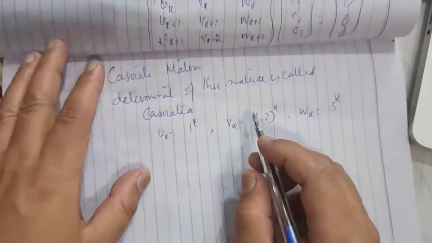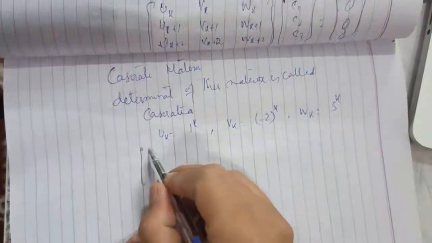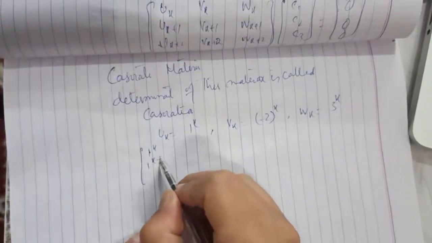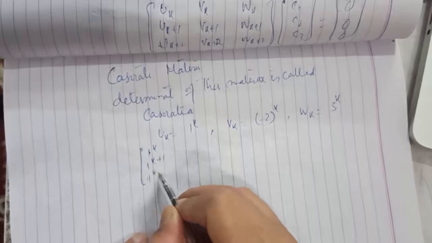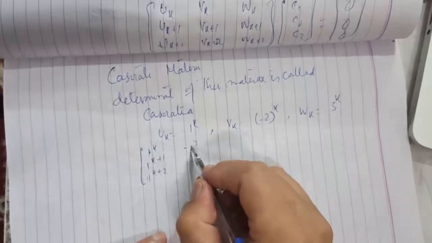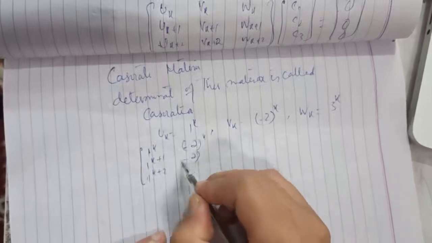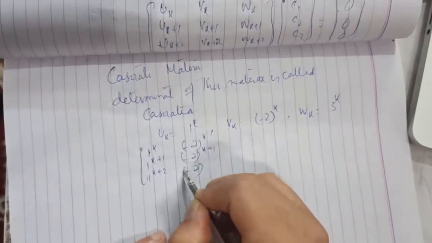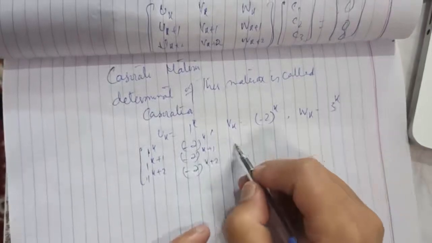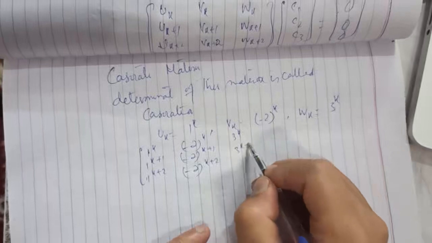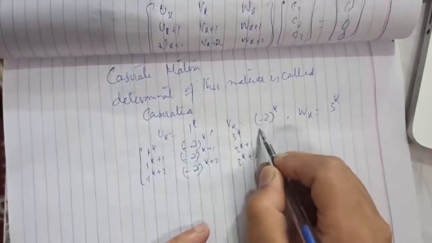So I can write this as 1 to the power k plus 1, 1 to the power k plus 2, using the Casorati matrix, minus 2 to the power k plus 1, minus 2 to the power k plus 2, and 3 to the power k plus 1, and 3 to the power k plus 2, right?